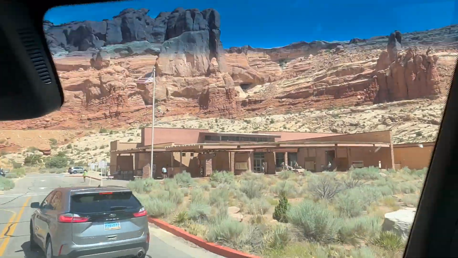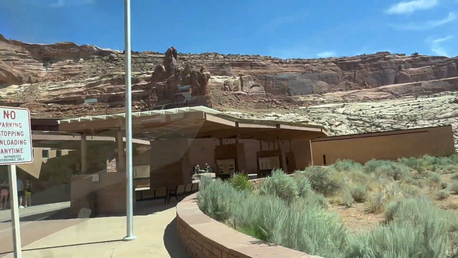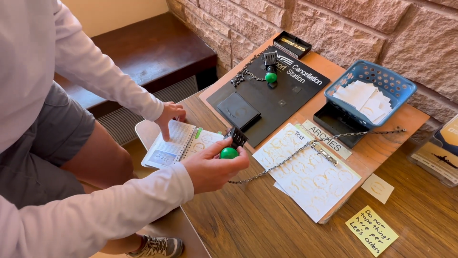After cooling down, we head over to the visitor center where we stamp our passport book, look through the gift shop, and purchase a patch we will hang in the van later.